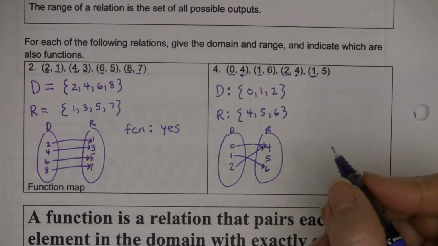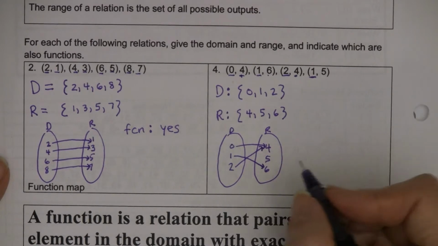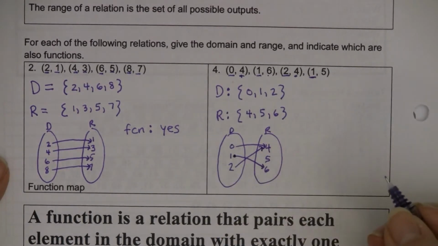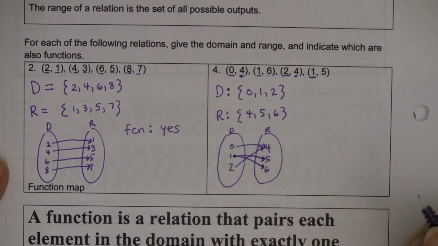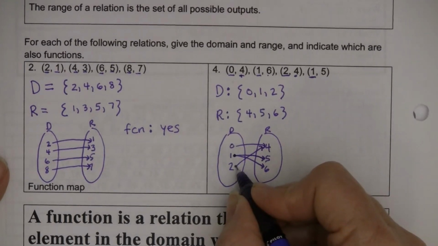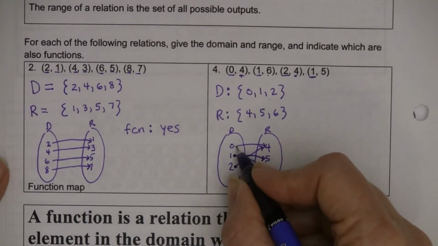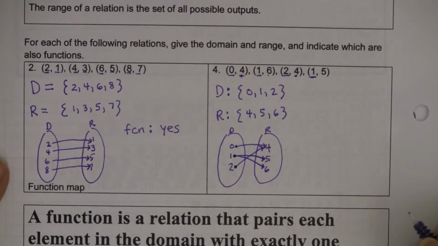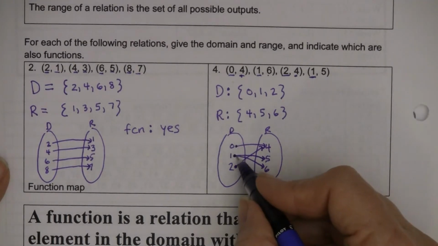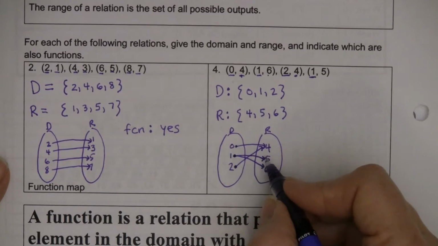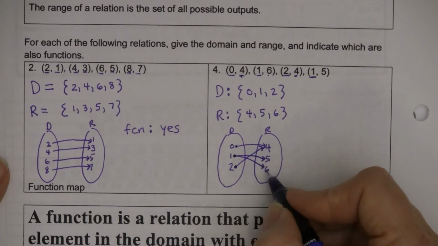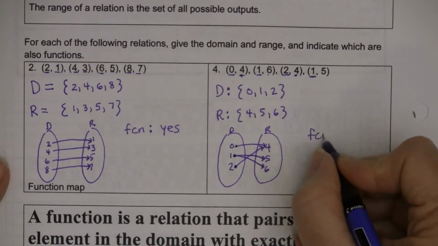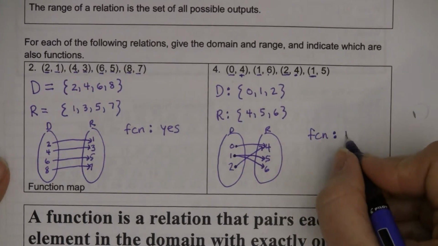And here's where the problem is: 1 maps to 5. Here we had 1, and it was mapping to 6. And now they're saying that 1 also maps to 5. And that's not okay. It was okay that both 1 and 0 map to 4, because a y value can have 2 x values that map to it, but an x value can only map to one thing. And so 1 in the x values, the domain, cannot map to both 5 and 6. So under function, FCN, my abbreviation for function, is no.